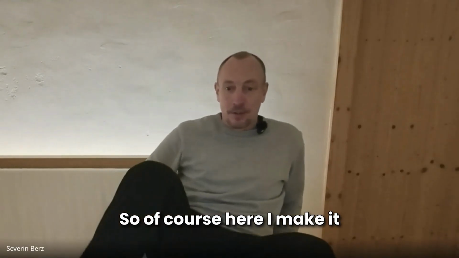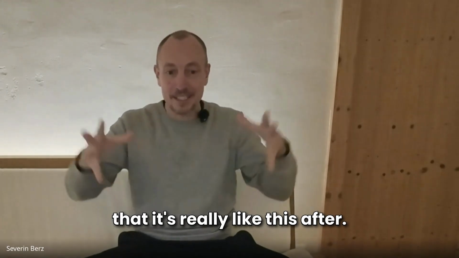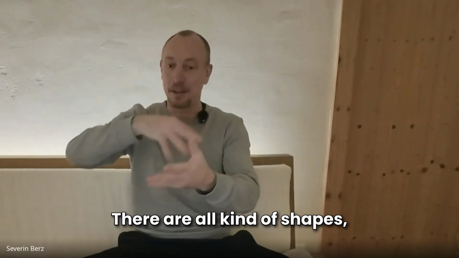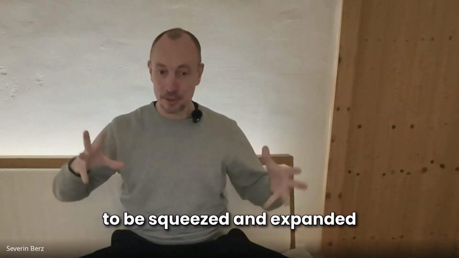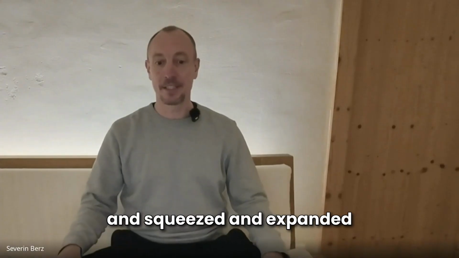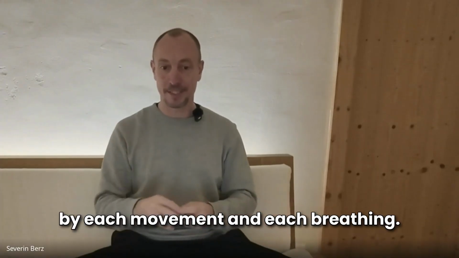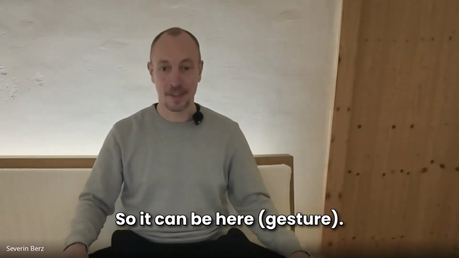Of course, here I make it a bit schematic. After, there are all kinds of shapes. But try to allow your body to be squeezed and expanded and squeezed and expanded by each movement and each breathing. Breathing is a movement also, of course.